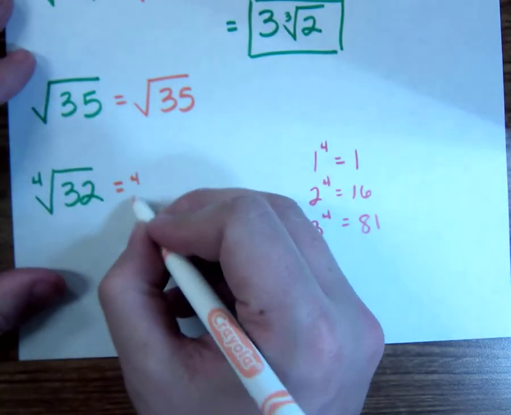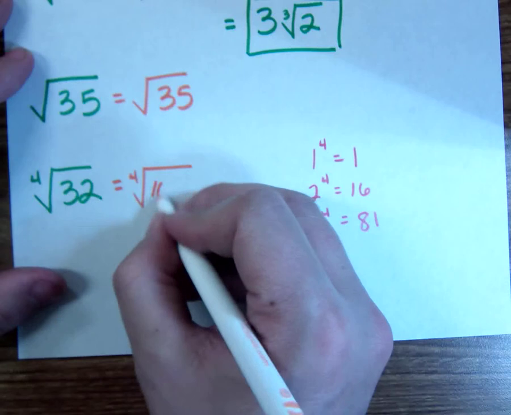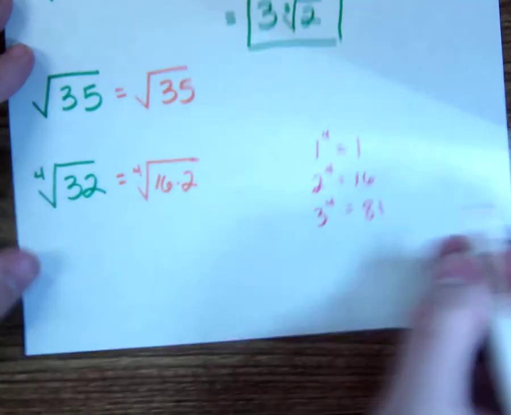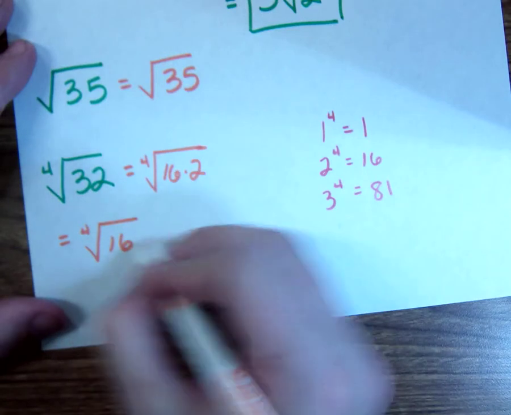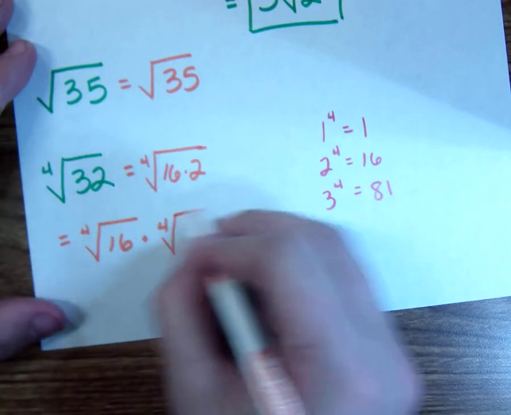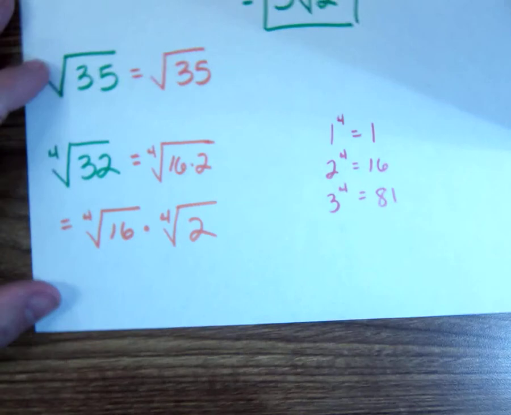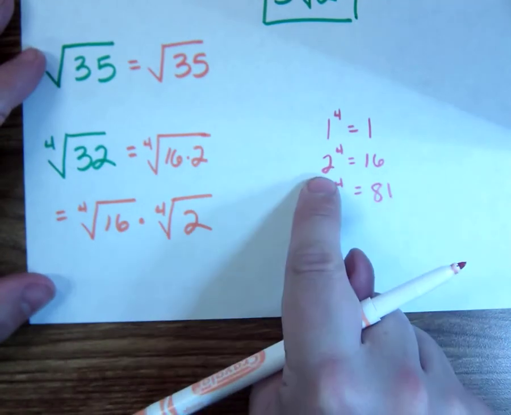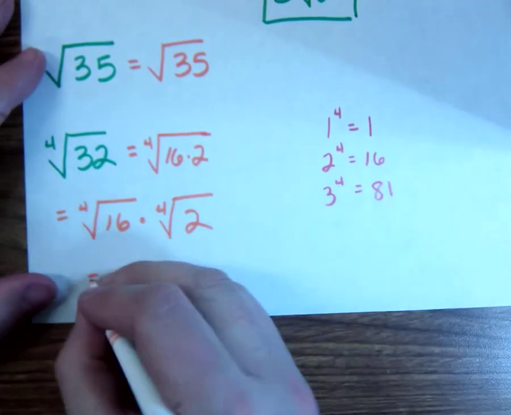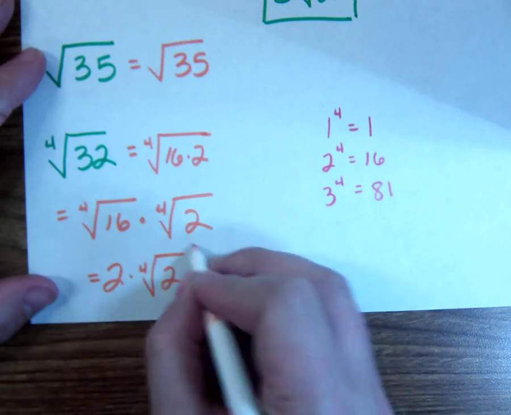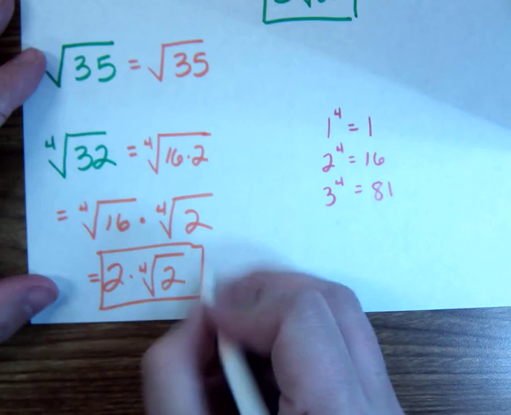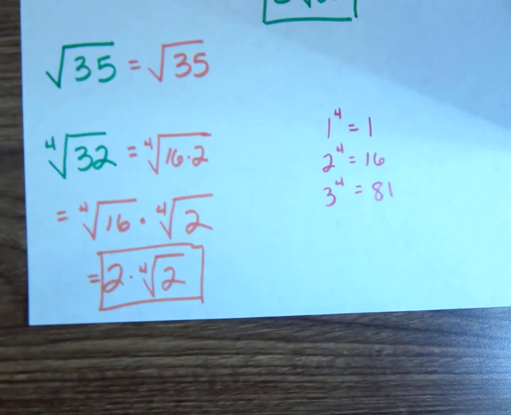So this would be the fourth root of 16 times 2, which would be the fourth root of 16 times the fourth root of 2. And the fourth root of 16 is 2. So this is 2 times the fourth root of 2. Hot dog.